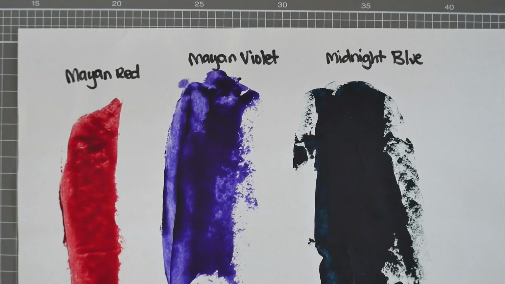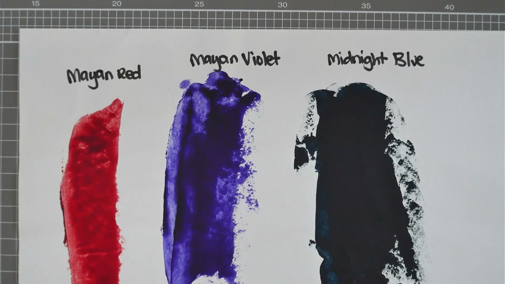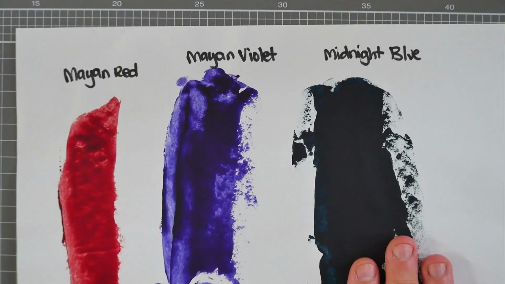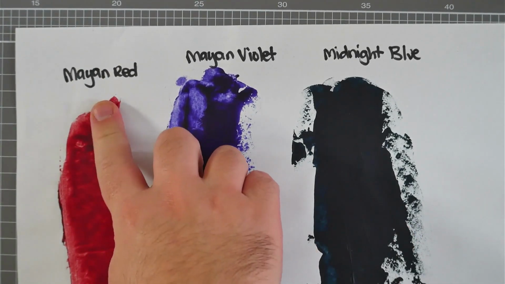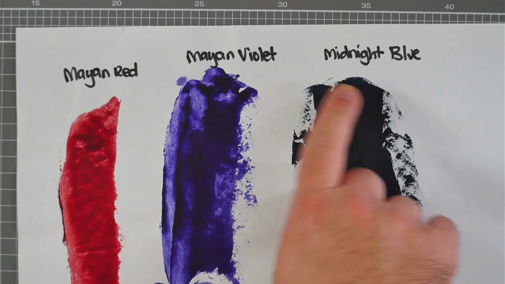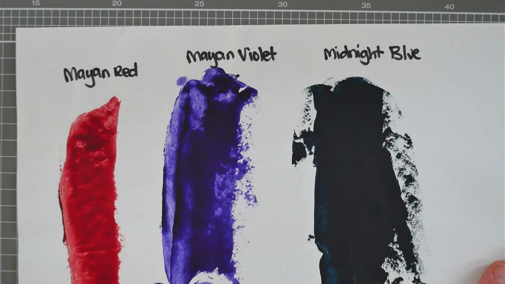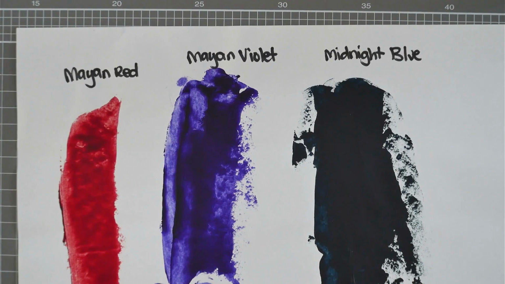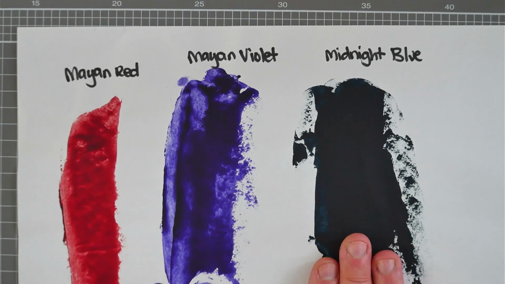I've got Mayan Red, Mayan Violet and Midnight Blue here. And I've written on this piece of paper, I've just drawn my swatch, they're completely dry. And I've written in permanent marker the colours on top of each. The difference between a pigment and a dye is the pigment won't stain the material that it's on. So it's insoluble and it won't dissolve and it won't stain the paper.